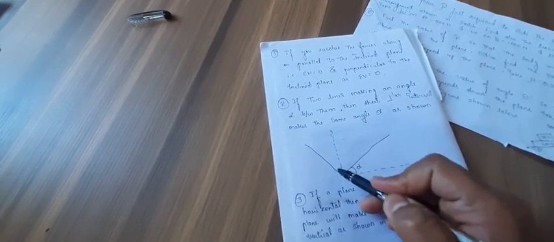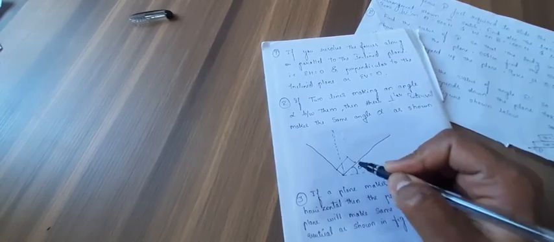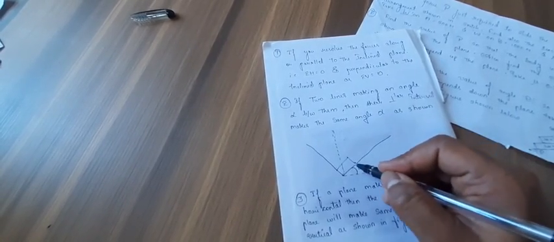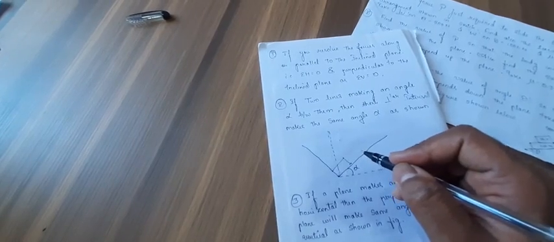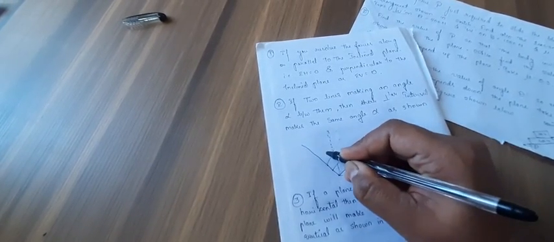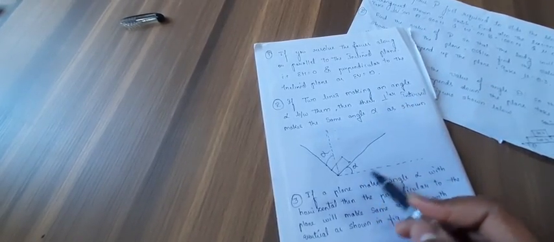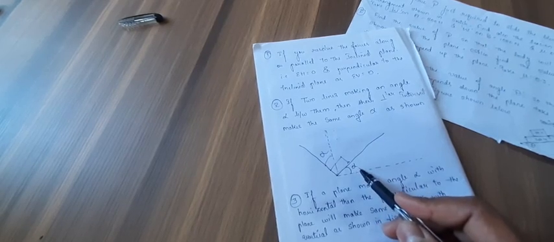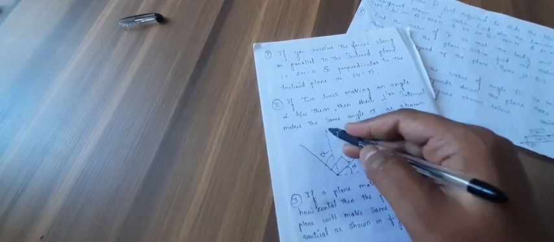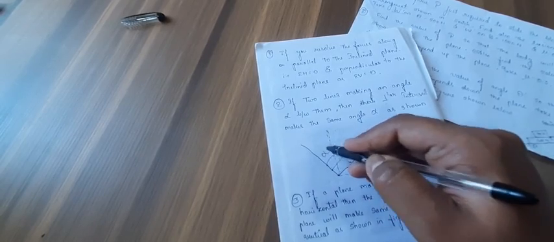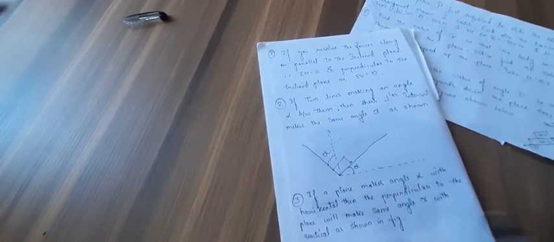For this line, the perpendicular is this, and for this line, the perpendicular is this. You can draw a line here like this. The perpendiculars make the same angle alpha between them, as shown in the figure.